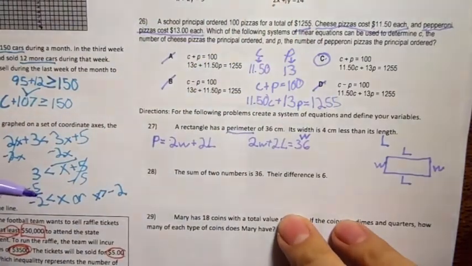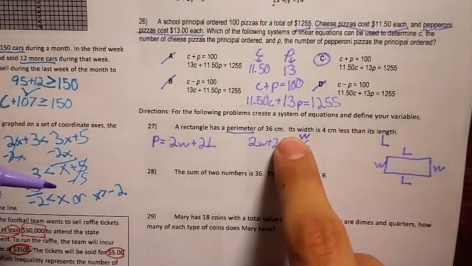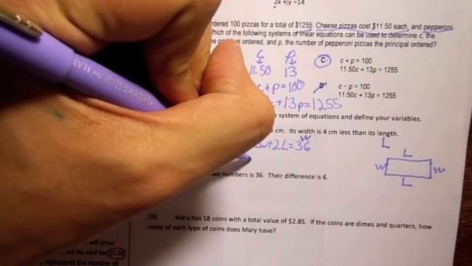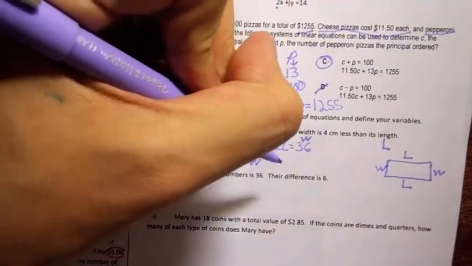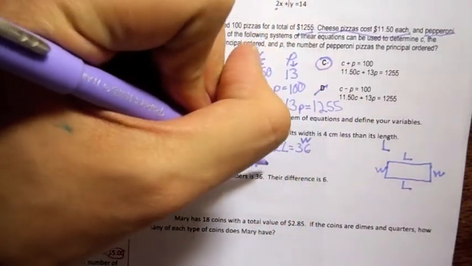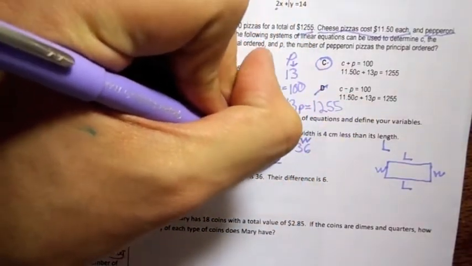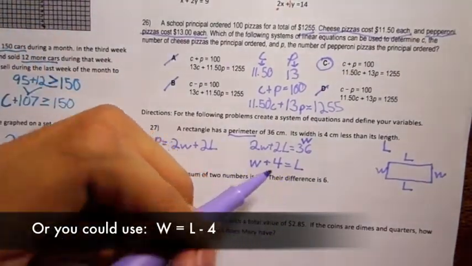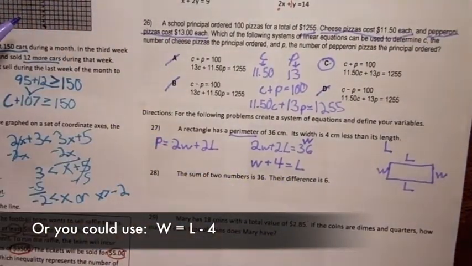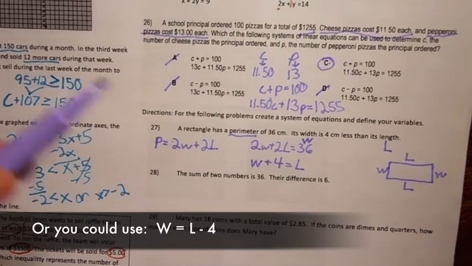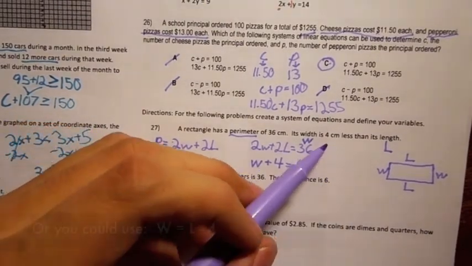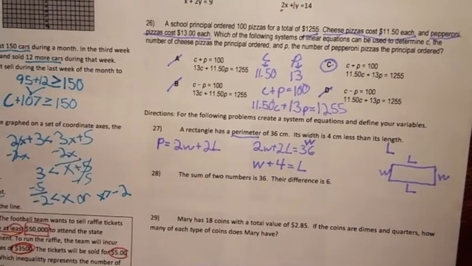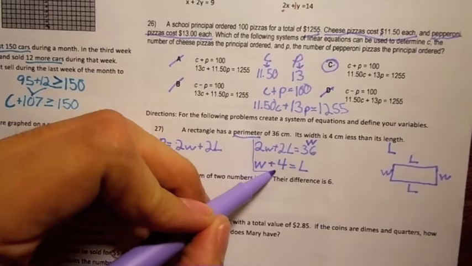That's our first equation. Now for the second half of this, it states that the width is 4 centimeters less than its length. If you do L, and it says 4 centimeters less. So to make up for that, we have to add 4 to W to get length. Width is almost always shorter than length. You can just use that as a rule of thumb. But you just have to make sure that it says so in the problem. So if it's 4 centimeters less, to make it balance, width plus 4. And this is our system.